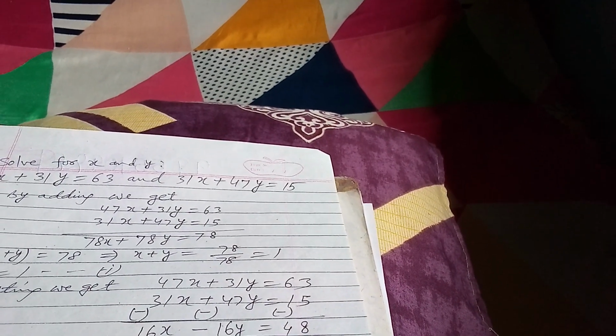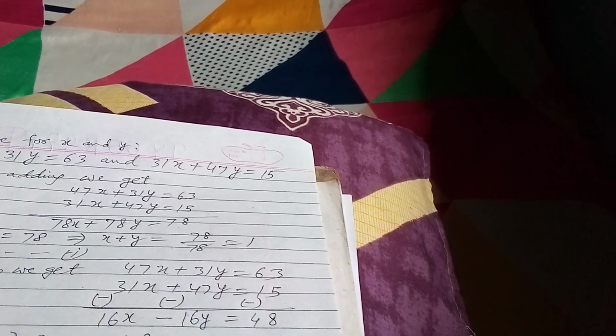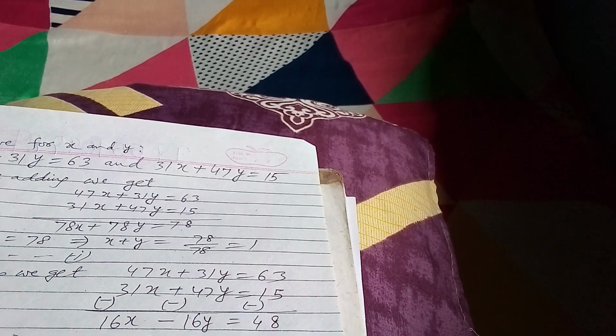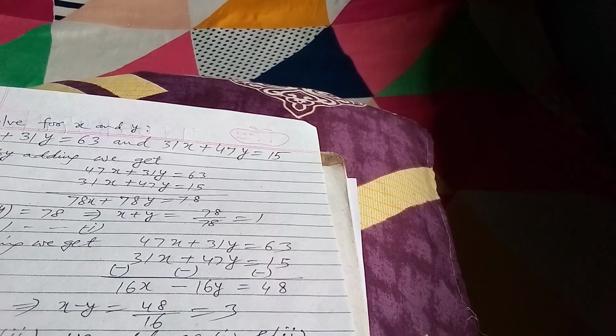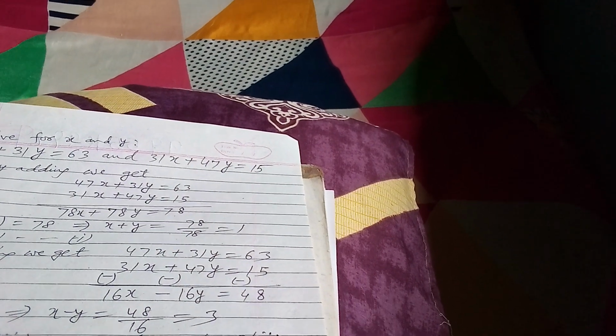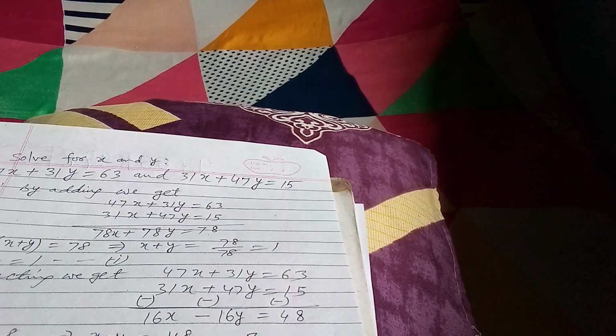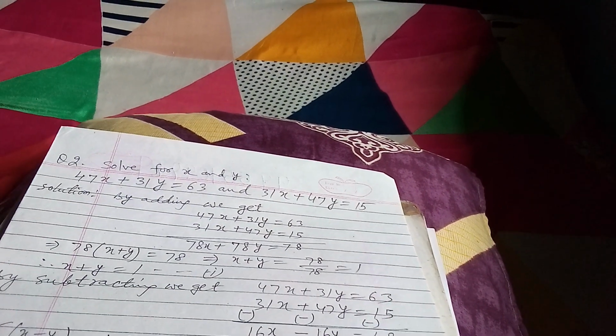So by subtracting x minus y equals 3 and x plus y equals 1, the sign is changed, x cancels, so minus 2y equals minus 2, and therefore y equals minus 2 by 2, that equals minus 1. So the y value is minus 1 and the x value is 2.